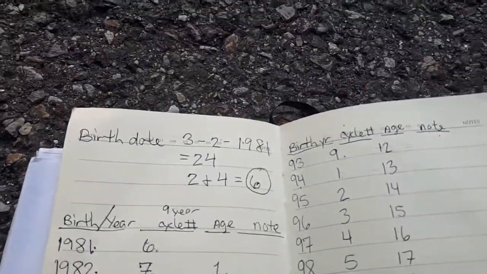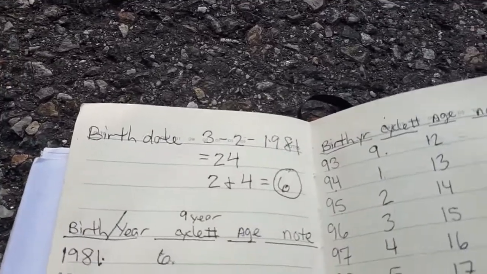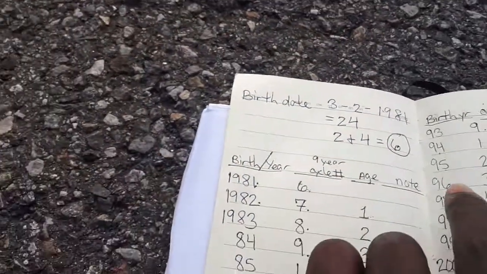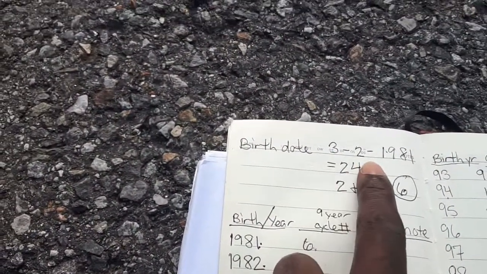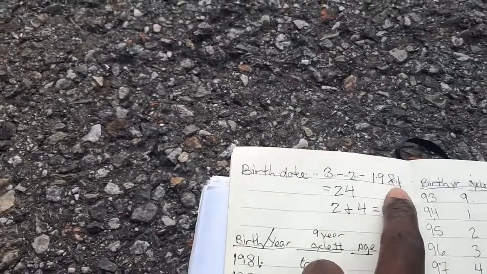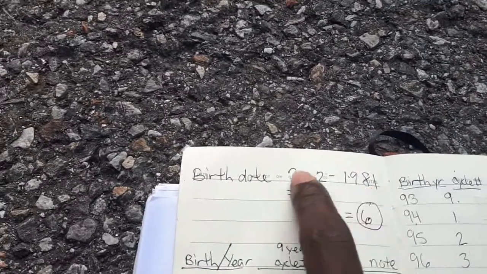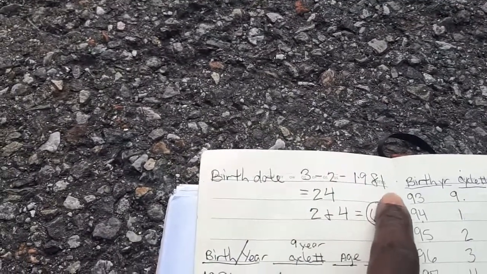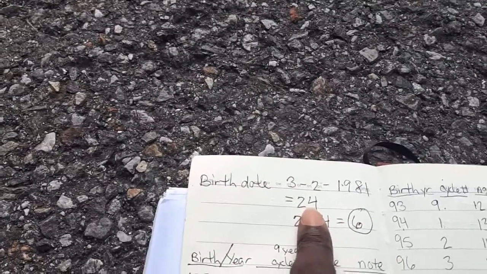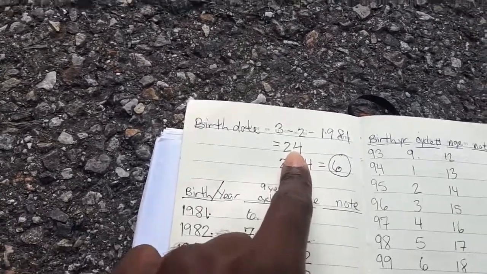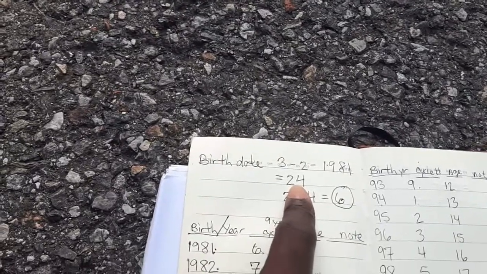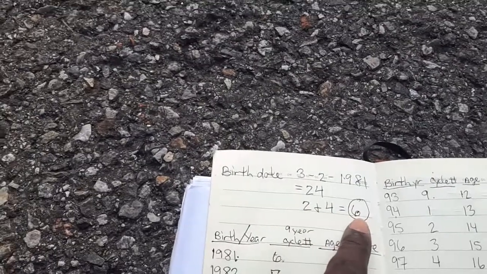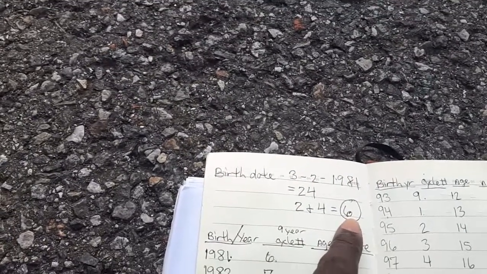Here, if you look at this, this is how to calculate your life path number. If you look, I was born March the 2nd, 1981. And for me to calculate my life path number, you just add these numbers together. 3 plus 2 plus 1 plus 9 plus 8 plus 1, which equals 24. But in numerology, you don't keep two numbers. You reduce it all the way down to one number. So 2 plus 4 equals 6. My life path number is the number 6.